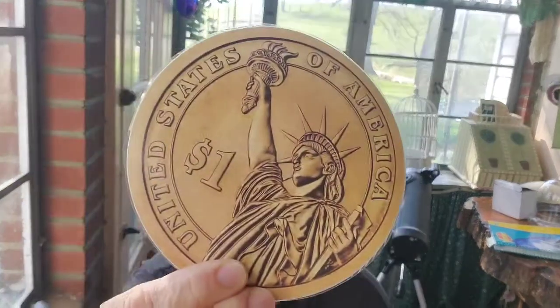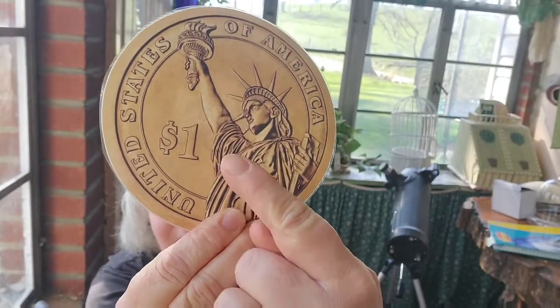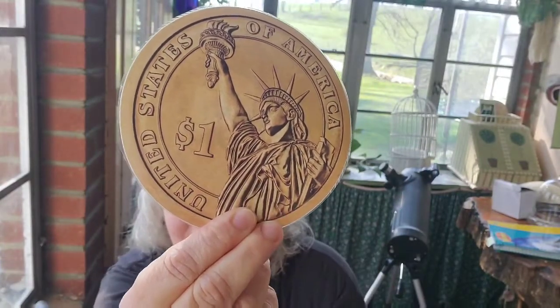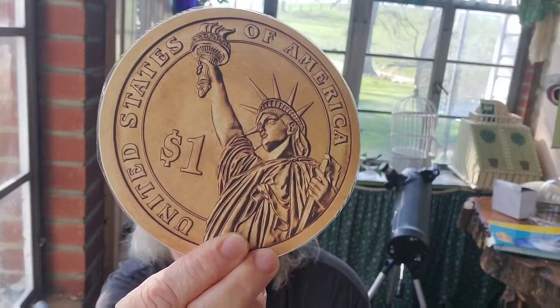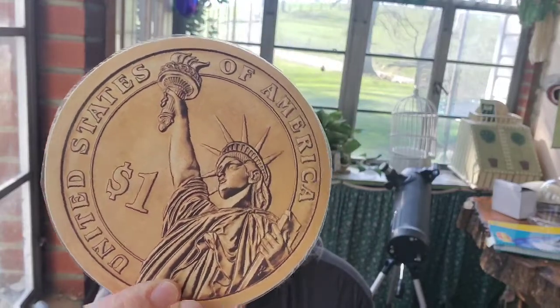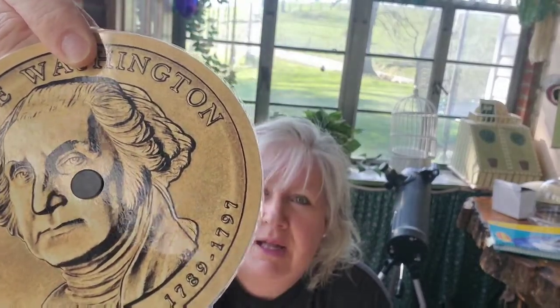It also has George Washington on the front, but on the back, you see right here, it says 1, and that's a dollar symbol. It's like an S with a line through it. And so this is a dollar coin. Now notice that it is a gold color, kind of like the penny, but not. And the dollar coin is about the same size as a quarter. It's slightly bigger. So you need to be careful with getting those confused.